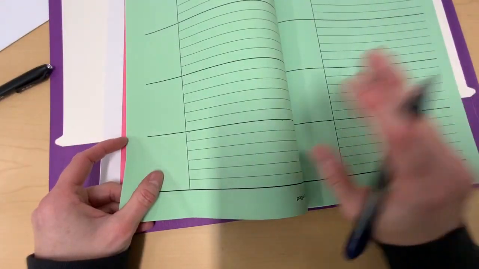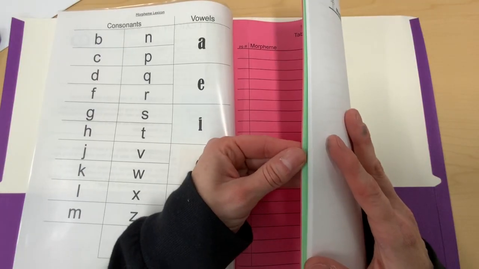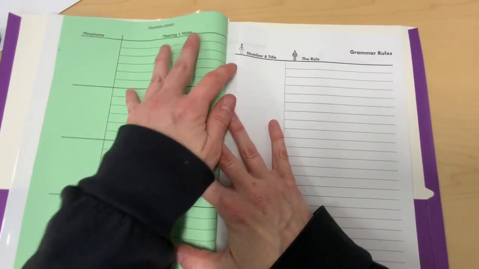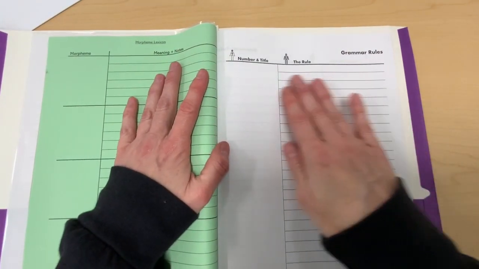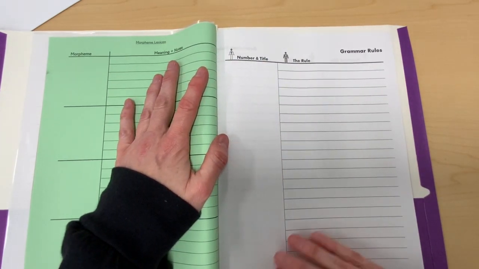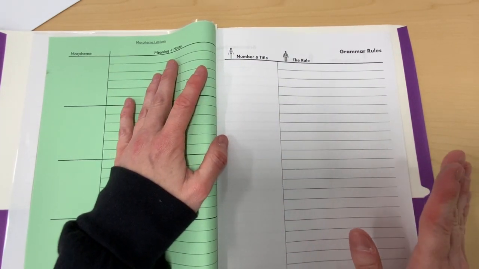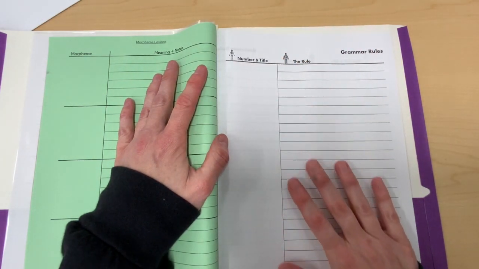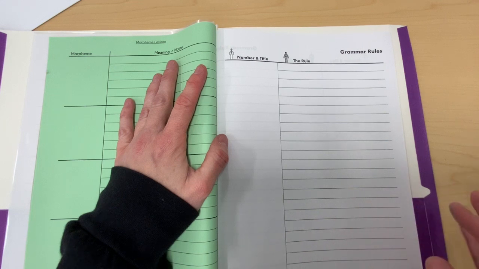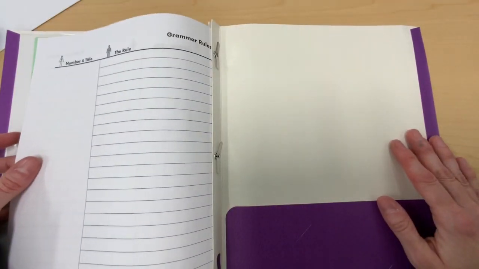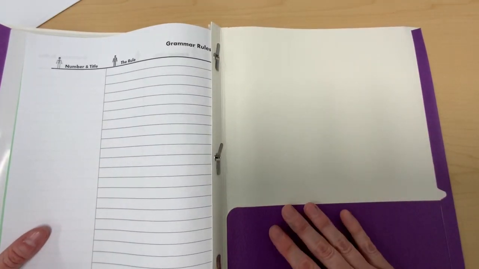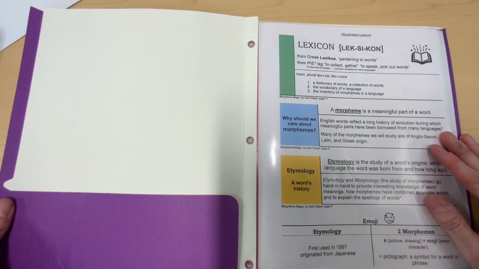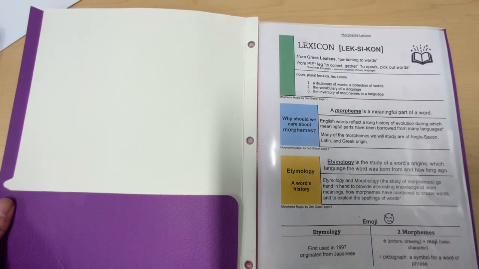All right, you get the idea. Do that all the way through. Then if you come back here to the white papers, it says grammar rules. This is where we are going to take notes on our grammar rules. Don't worry about it right now, but this is something we will come back to. And then that's it for our little lexicon for now. We have a pocket in the back and a pocket in the front, and if we use it, I will let you know when we do. Move on to the next video.